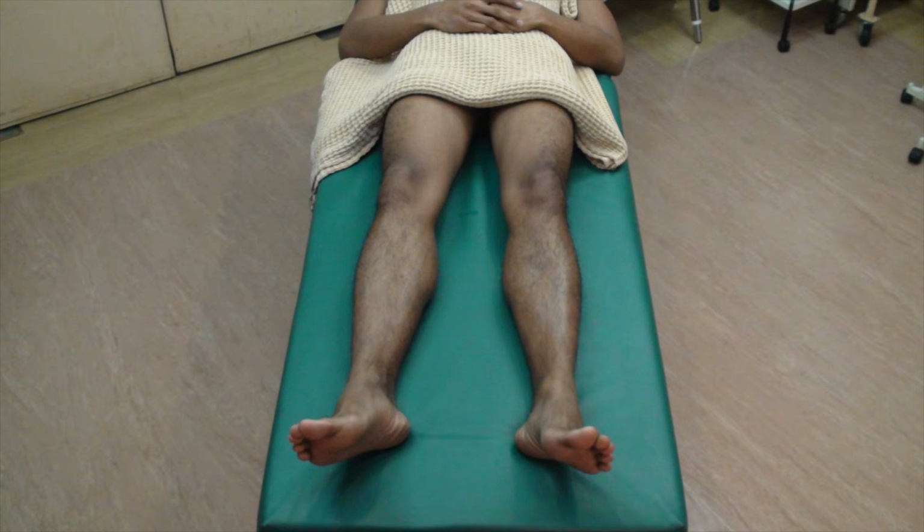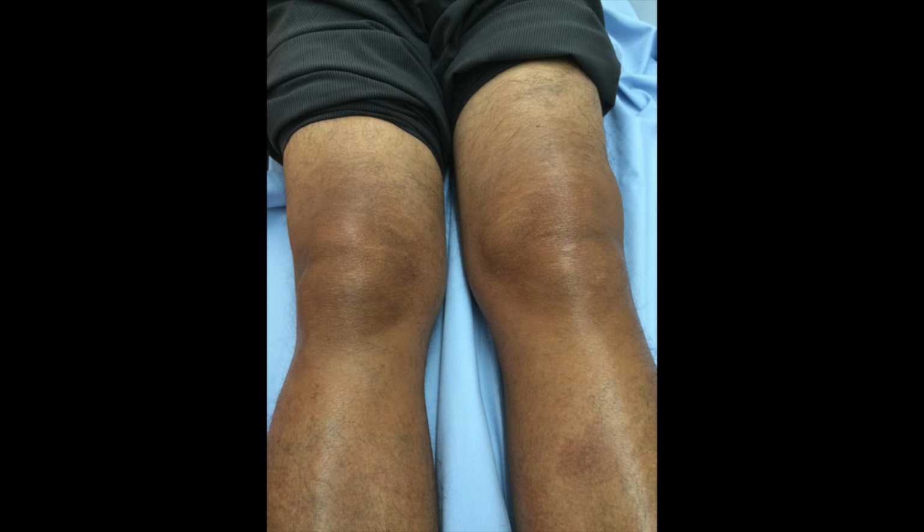Ask the patient to lie down. Observe the attitude of the limb in the supine position. Comment on any obvious quadriceps muscle wasting and swellings. Inspect the parapatellar gutters for fullness. Fullness of the gutters indicates the possible presence of effusion.